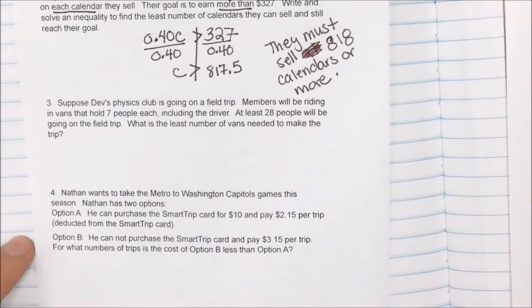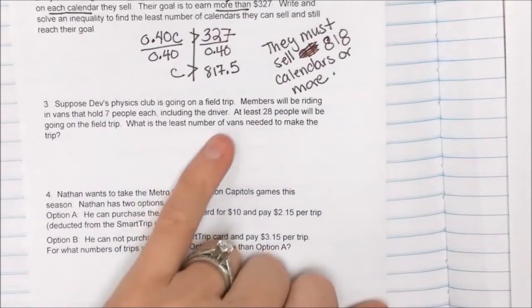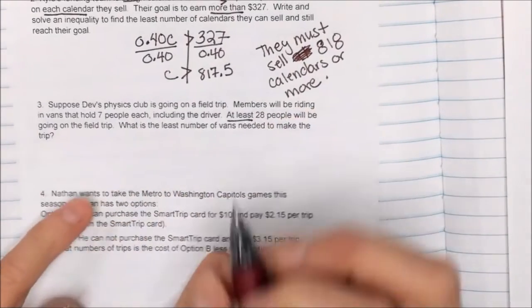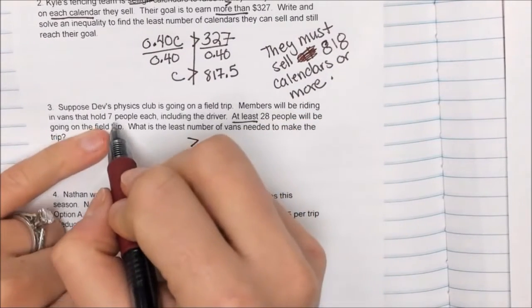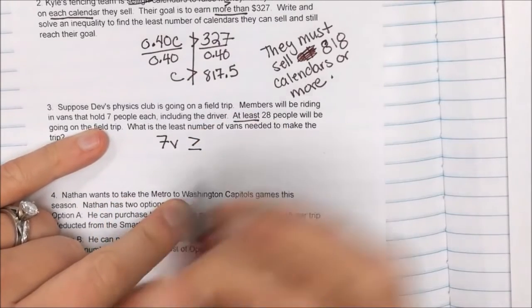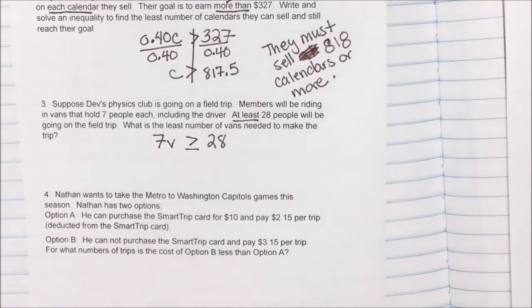Suppose Dev's Physics Club is going on a field trip. Members will be riding in vans that hold 7 people each, including the driver. At least 28 people will be going on the trip. What is the least number of vans needed to make the trip? Okay, so at least 28 people. Again, that's a greater than or equal to word. So we know we're going to need greater than or equal to. These vans hold 7 people each, so we're going to have 7 times V. And we know that at least 28 people are going. And we're looking for the minimum number of vans.